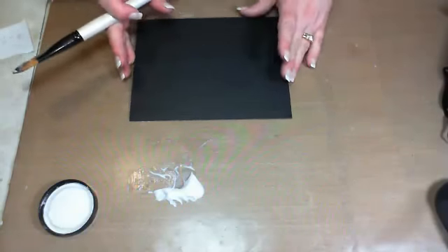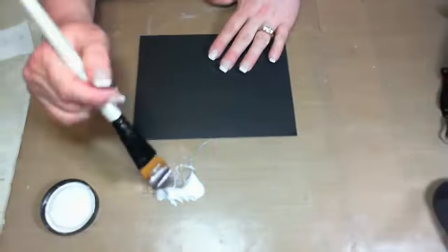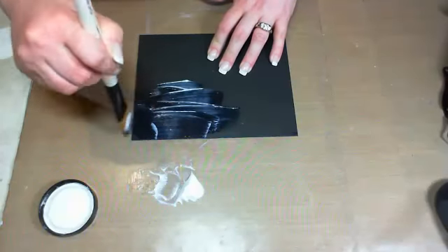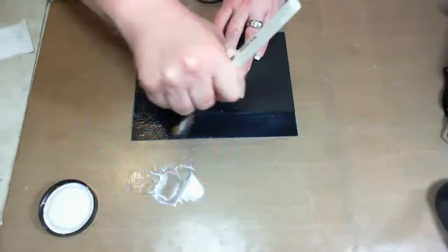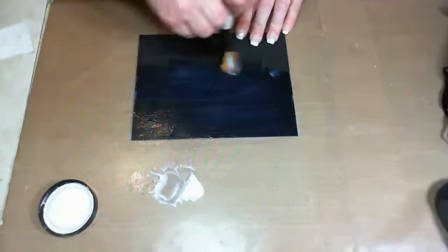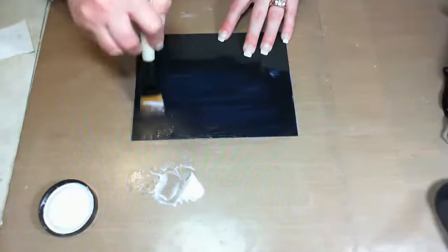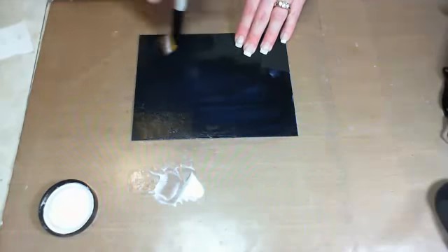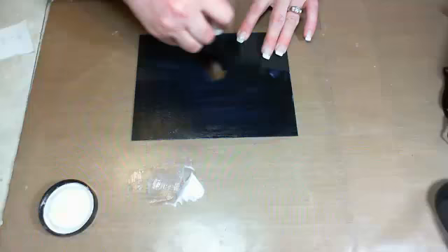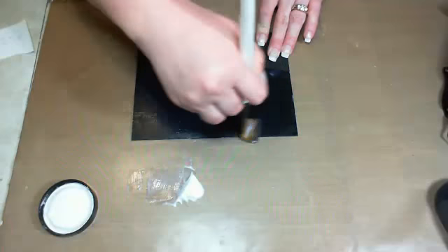So on this one, when you go to apply your paper, what you're going to do is give an even coat of your matte medium all over your board. You want to make sure you travel your brush in 2 directions so that you know you're getting it good and saturated. The reason is because this chipboard will soak up.